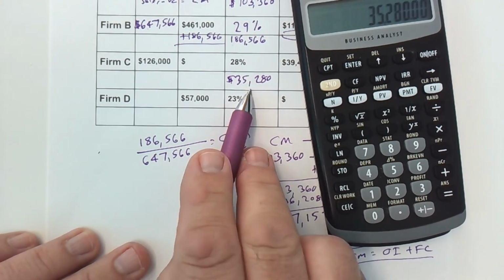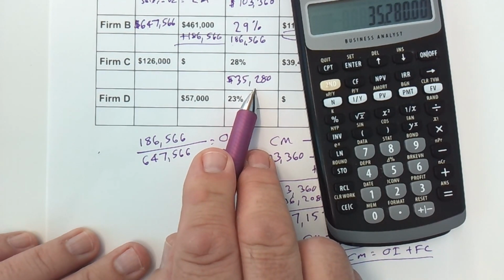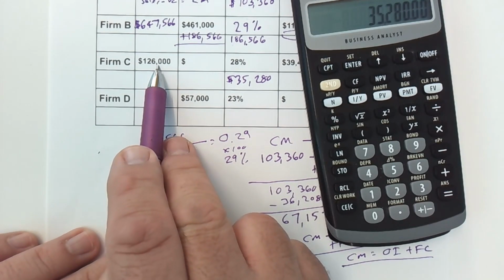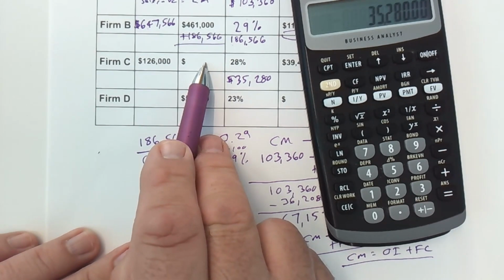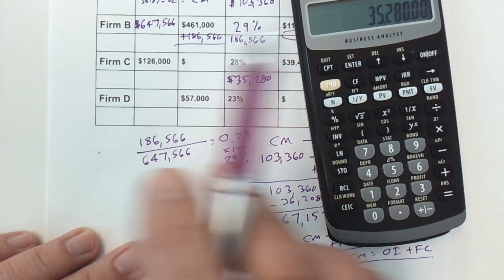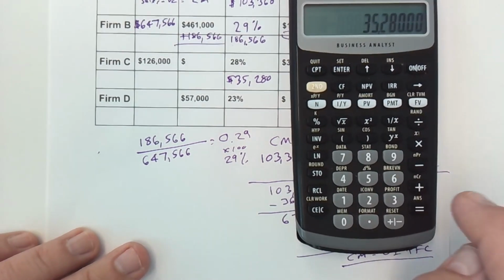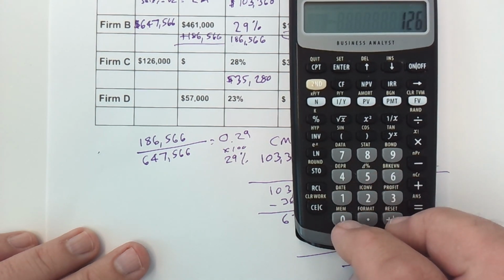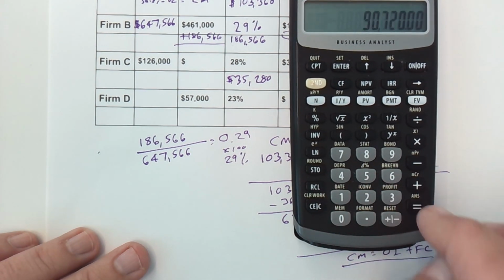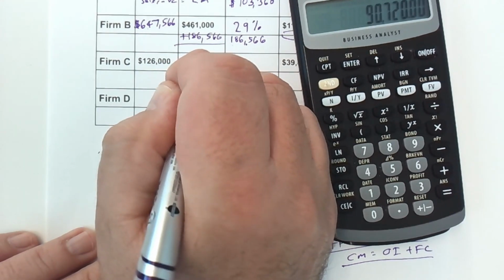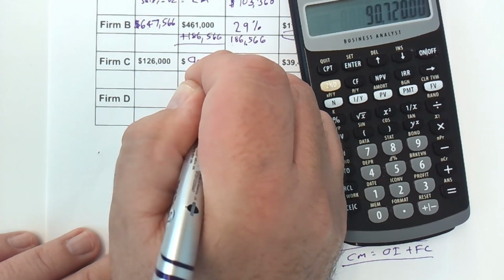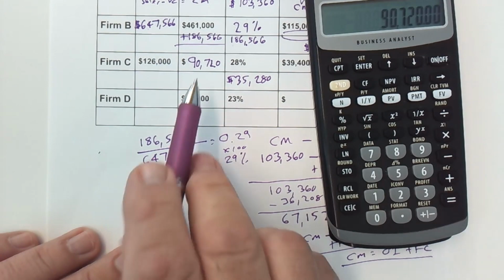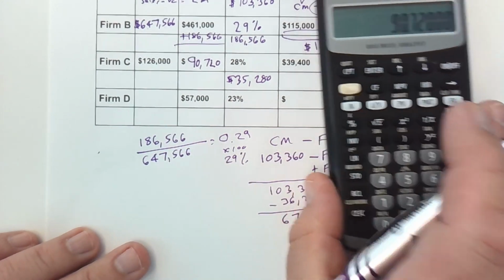If we take that and subtract it from the sales, that's going to back us into the variable costs. I go ahead and turn it into a negative and add the amount of sales to it, 126,000. That gives me 90,720. That's our amount of variable costs.